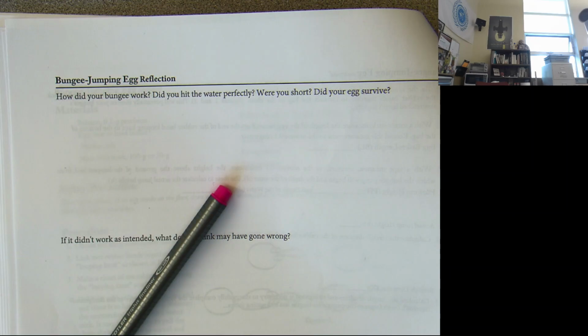Why are we on our phones? All you have to do is an egg drop in a day and a half. Get off your phones. You have a task to complete. None of you should be on your phone.